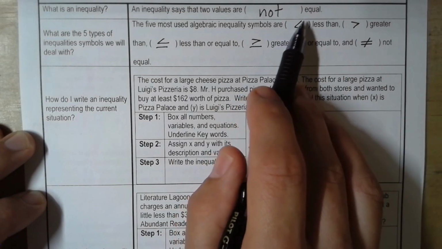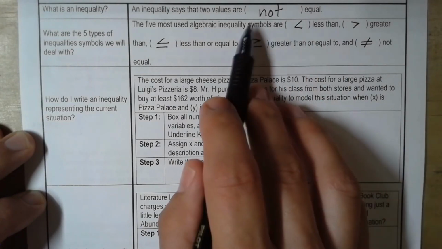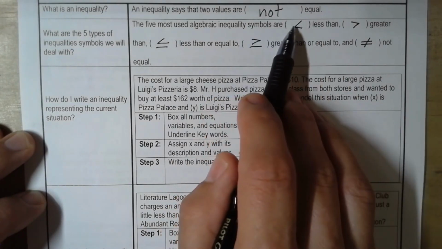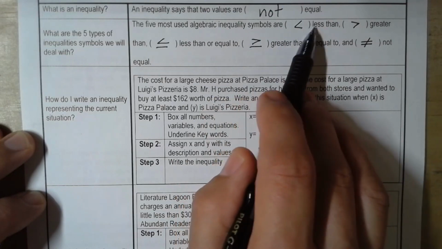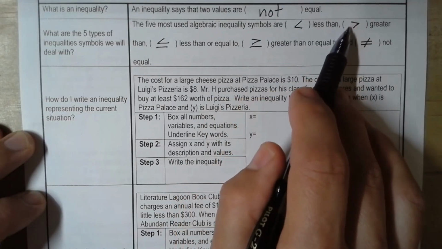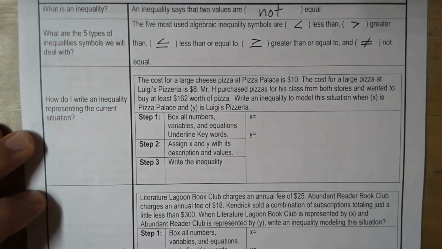That's how we know this is less than, because the small pointy end points to the left. So just like reading a book or reading words, you read it from left to right. So this is less than. This has an open on the left side, so it's greater than, and so on.